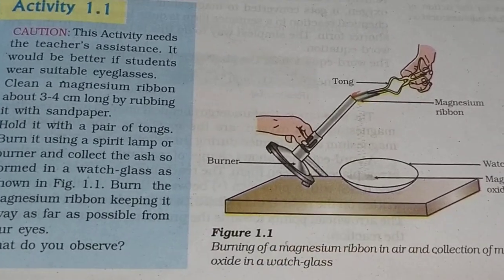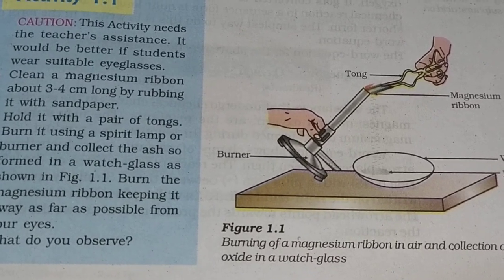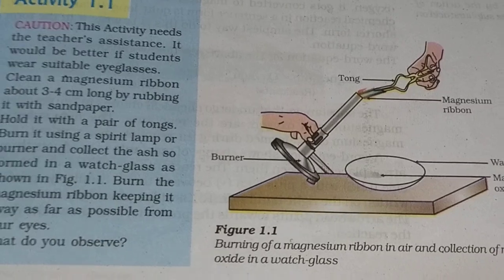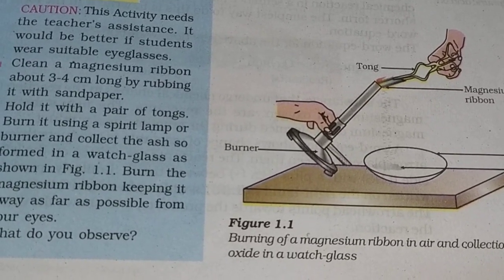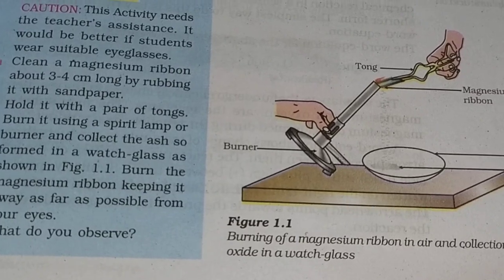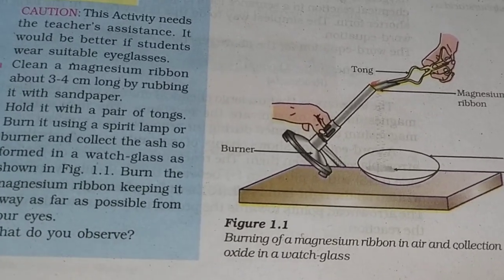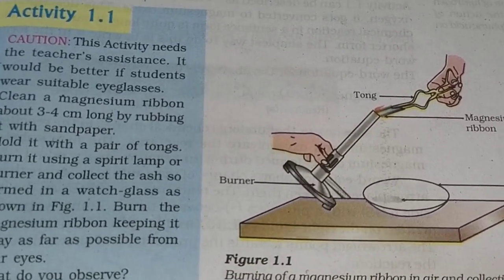And why do we have to rub the magnesium ribbon with the sandpaper? Because when the magnesium ribbon is kept open, it reacts with the atmospheric oxygen and a thin layer of magnesium oxide is formed outside, so that the reaction will not take place correctly. So to remove that, we have to rub it with the sandpaper before doing the experiment.